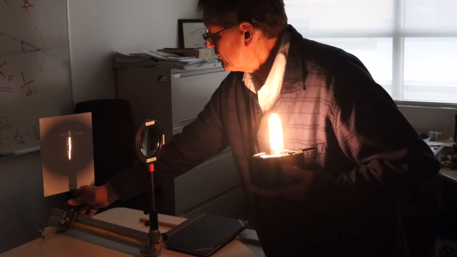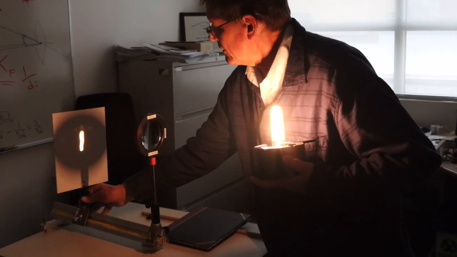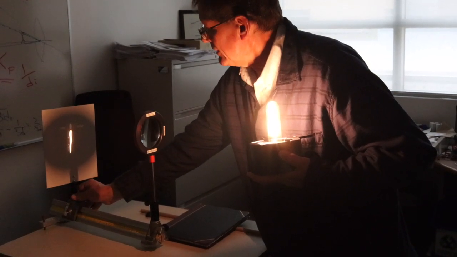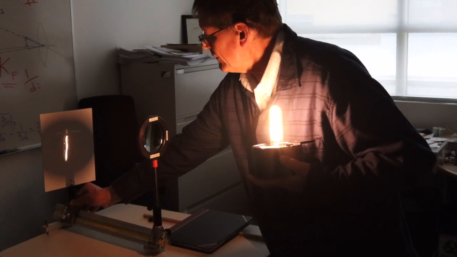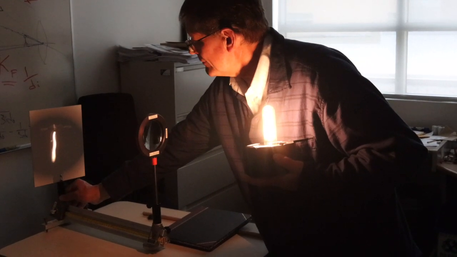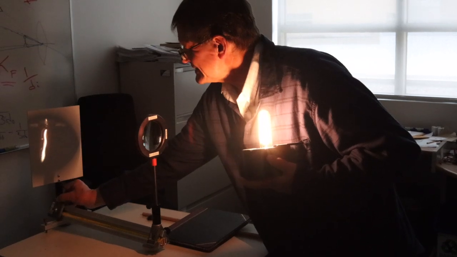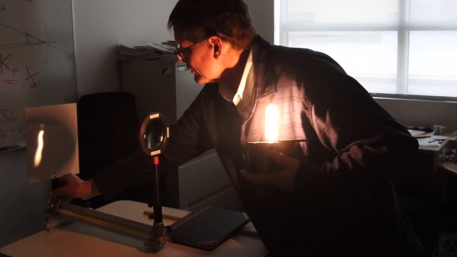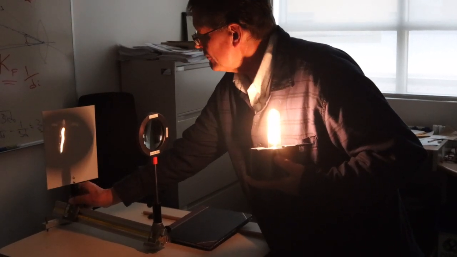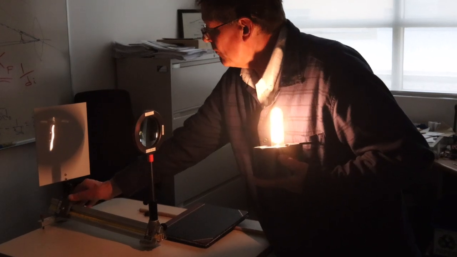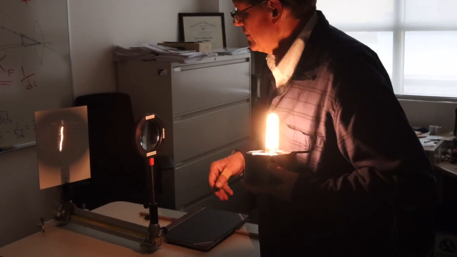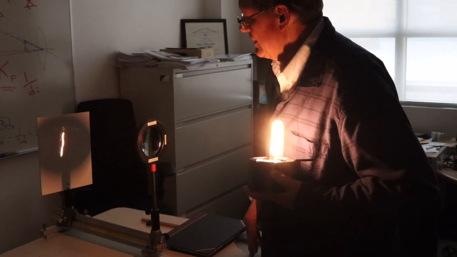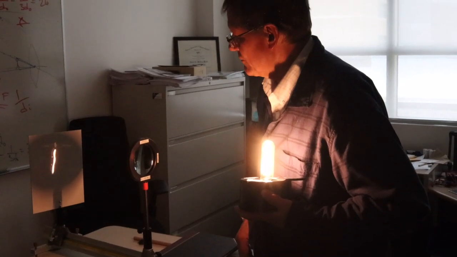If I move the screen closer, it goes out of focus. There's where we had it before. If I move the screen further away, it goes out of focus again. Okay, it's only right at that one location, the focal plane, that we get it all nice and focused.